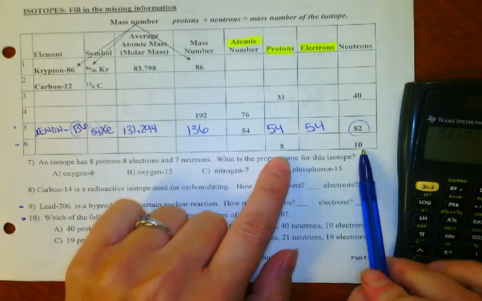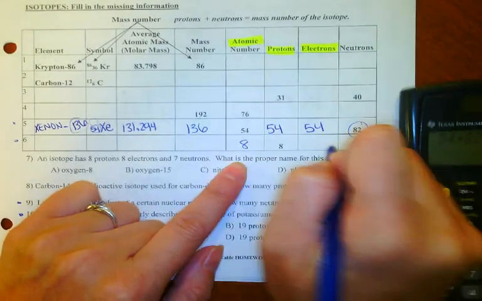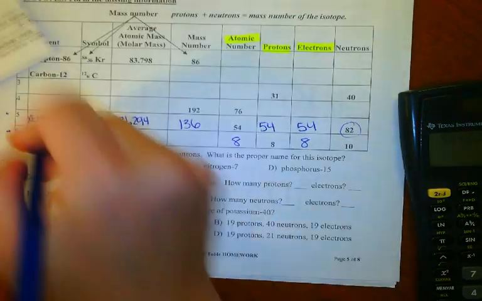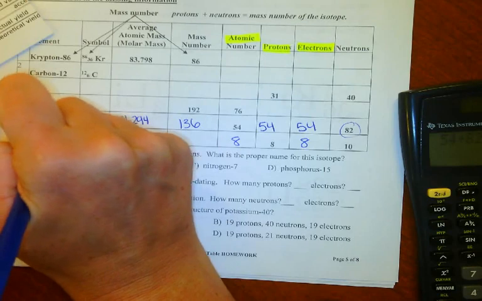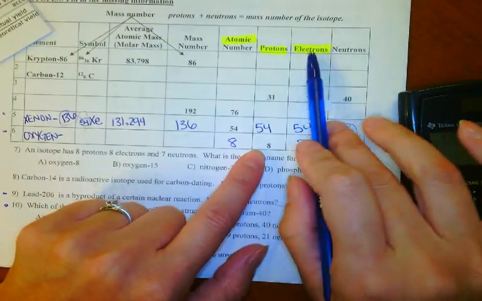Looking down here, I know that there's 10 neutrons and 8 protons. So that means the atomic number is 8, and there's 8 electrons. Number 8 is oxygen. O-X-Y-G-E-N. Okay. Electrons are like earrings.